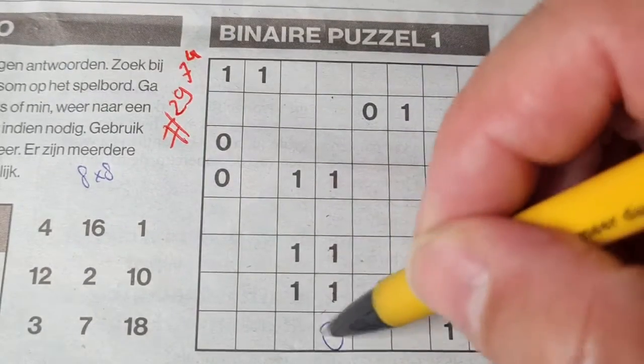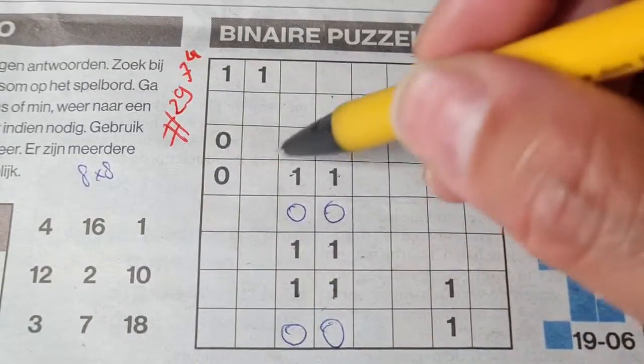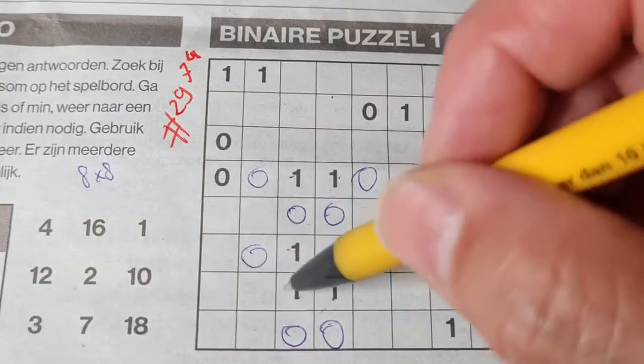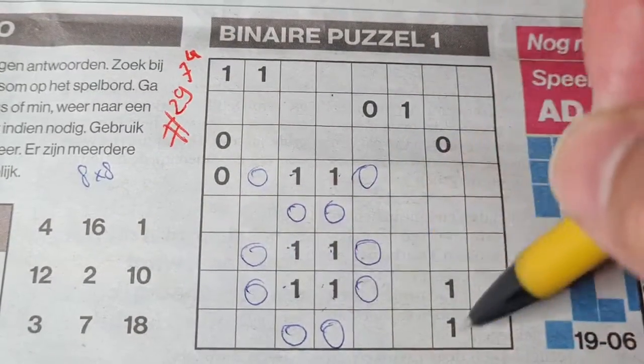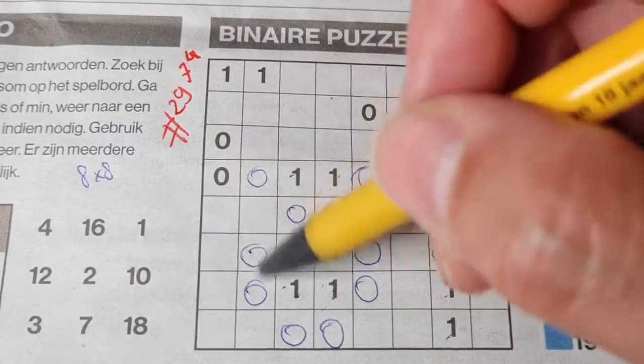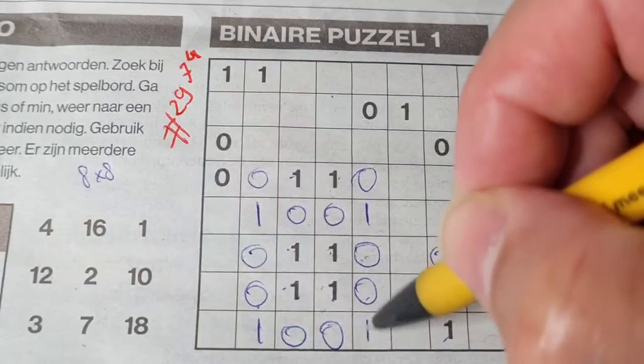Double one, here no, there no. Double one, here no, there no. Double O, here one, there one.